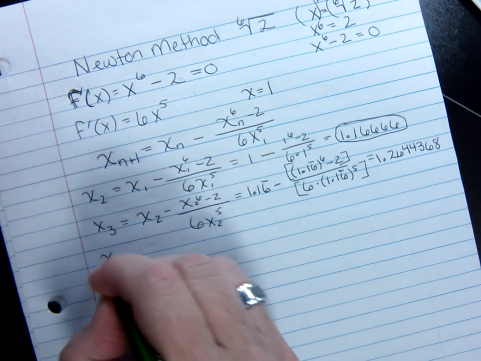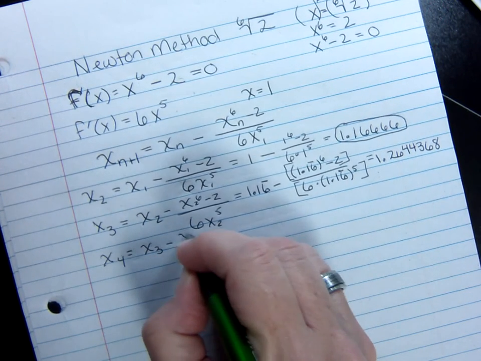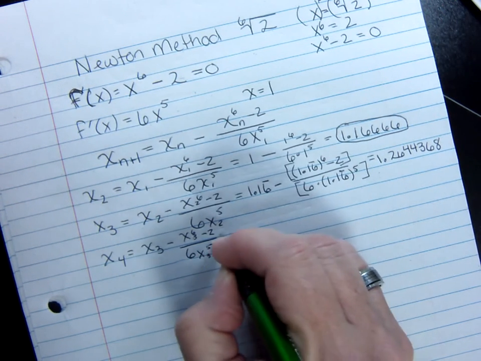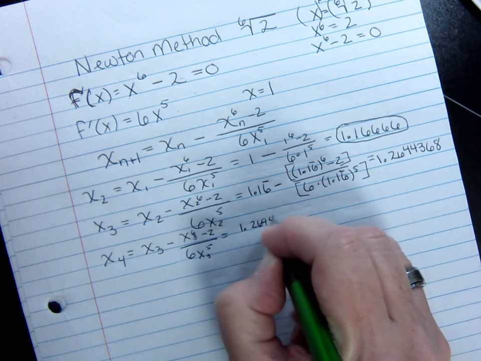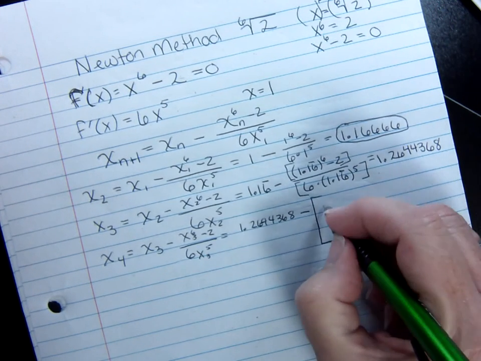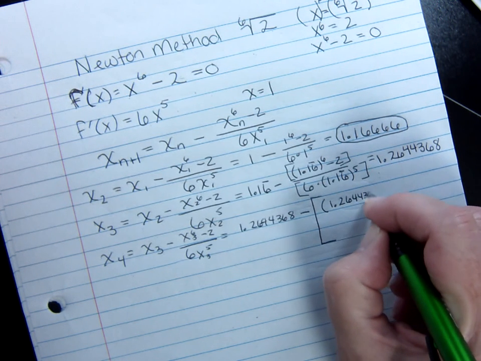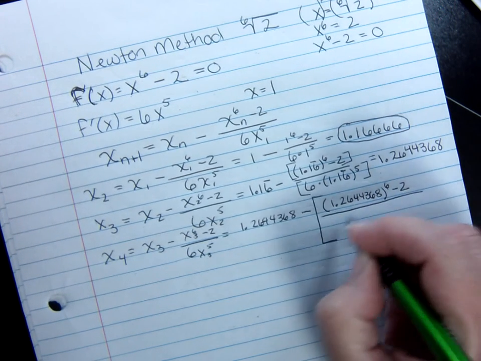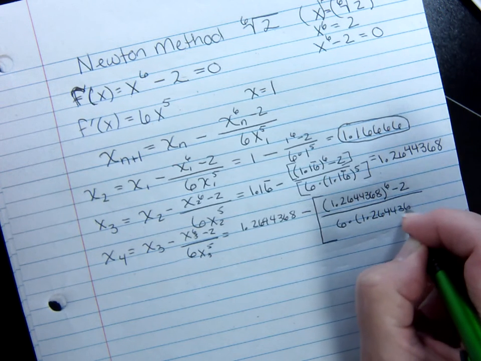Do it again and use that value, my x sub 3 value, and I have 1.2644368 minus, big old bracket here, (1.2644368 to the 6th minus 2) over 6 times 1.2644368 to the 5th.